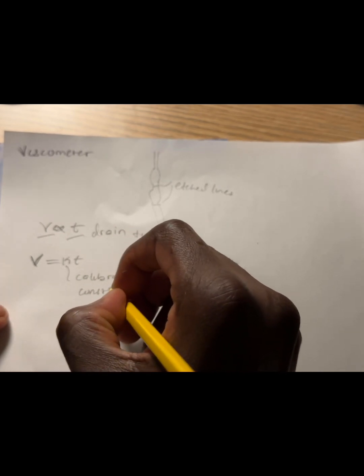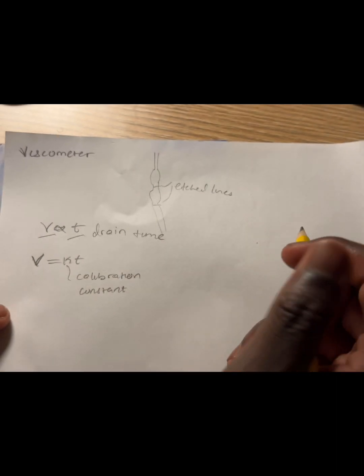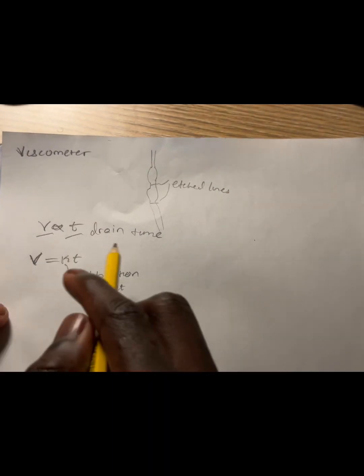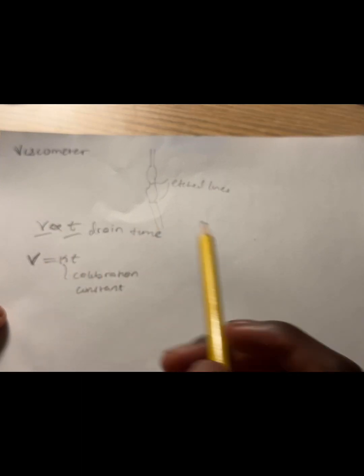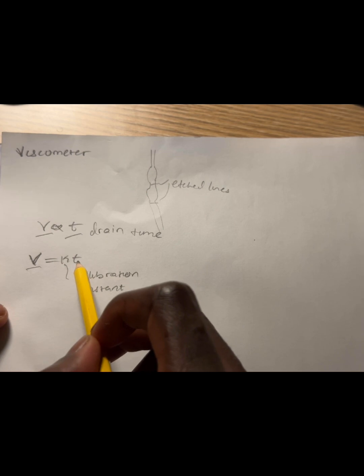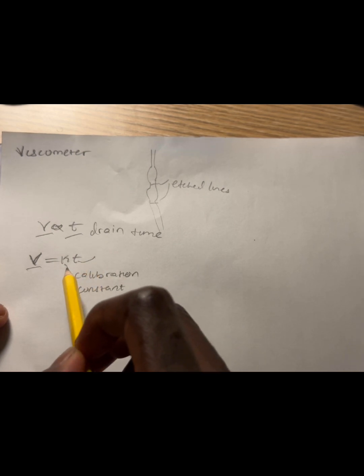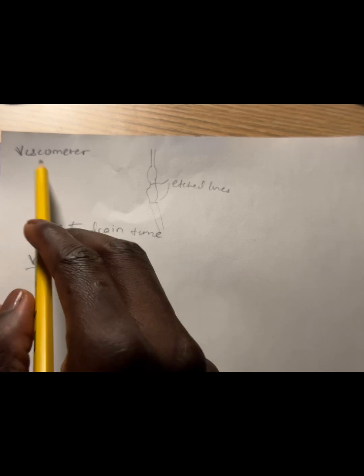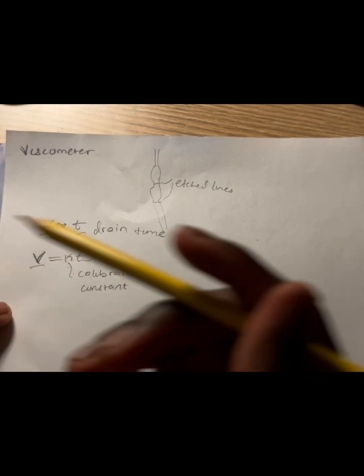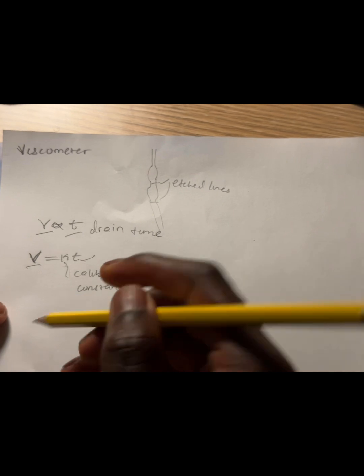And in this problem, we have a calibration liquid. We're gonna use that liquid of known kinematic viscosity, find out the drain time, and then use those two values to calibrate the viscometer, which is this device. Kinematic viscosity and dynamic viscosity, I'll explain that maybe later in the video if I have time. I'm trying to not take too much of your time.